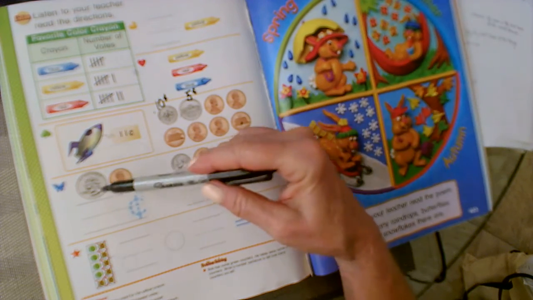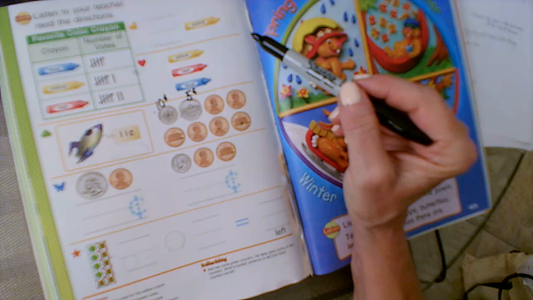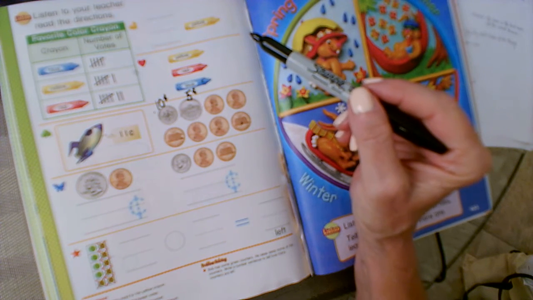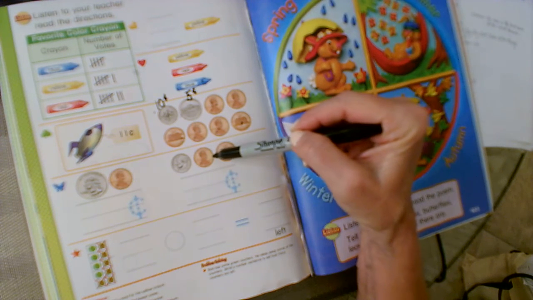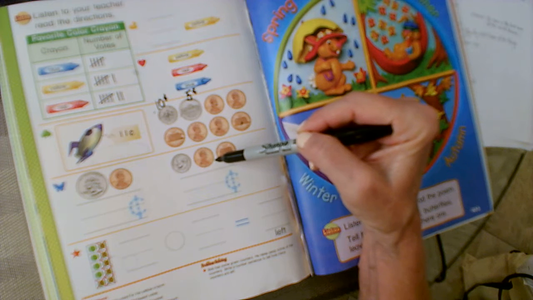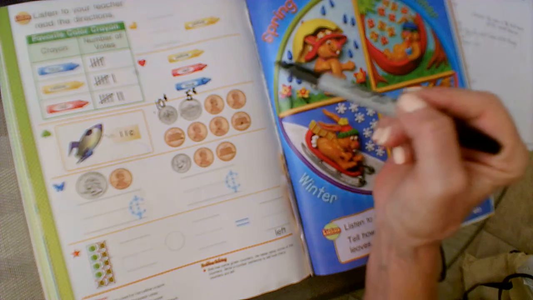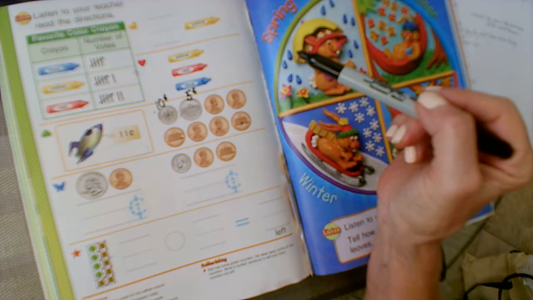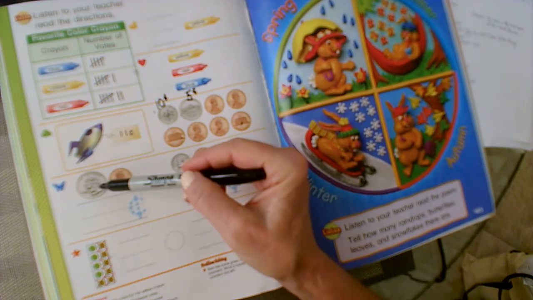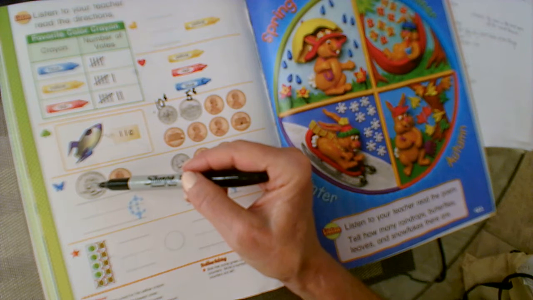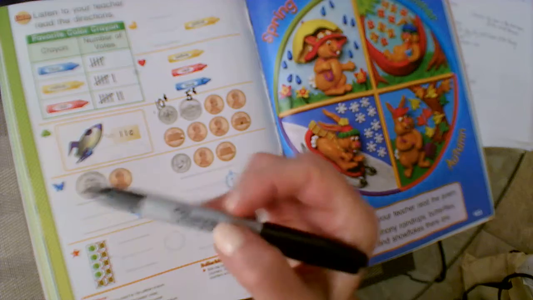All right, let's go down to the row with the butterfly. We're going to write how much we see under the coins, and then we're going to circle the greater amount, or the amount that is more. Okay, let's look at this coin. We've had this quite a few times now. What is that? Correct.